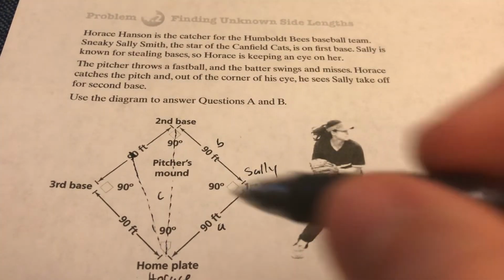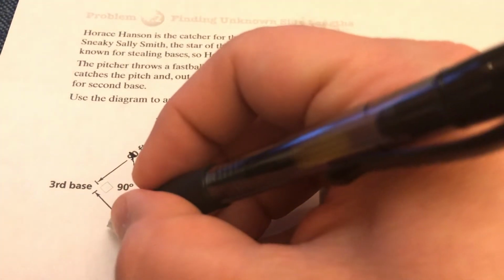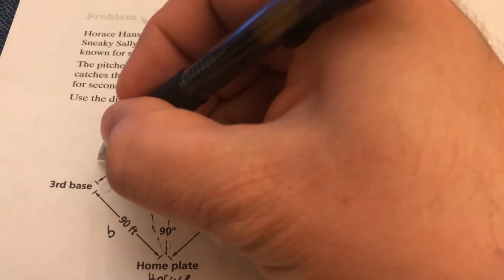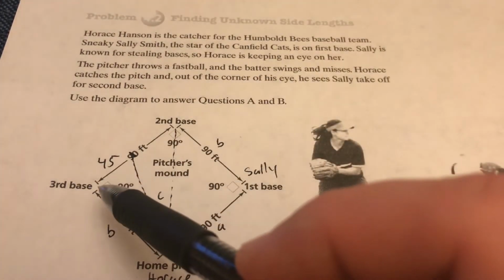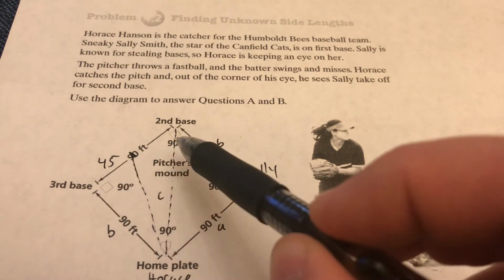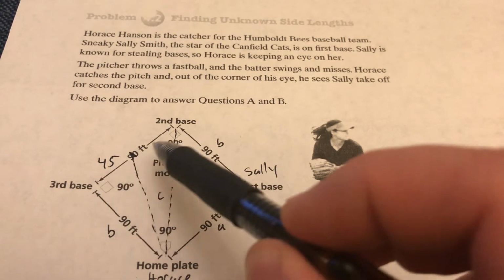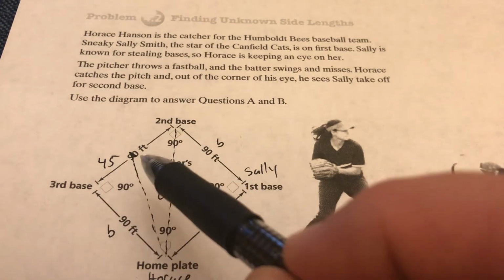Now you'll notice we have another right triangle where here we have a leg of 90, and then here we're going to have a leg of 45. Now how did I get that? If the shortstop is halfway between third base and second base, that distance is 45 feet, because in baseball it's 90 feet between each of the bases.